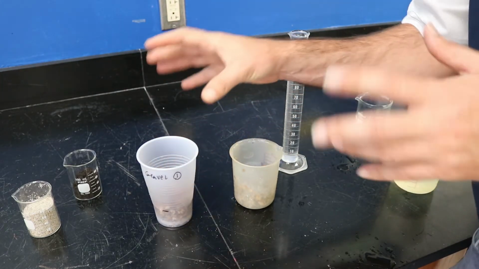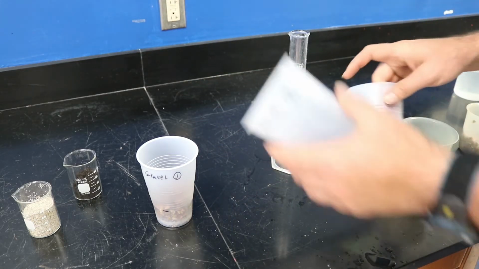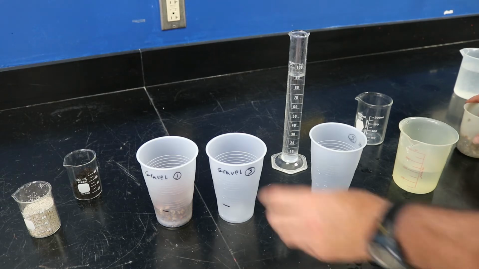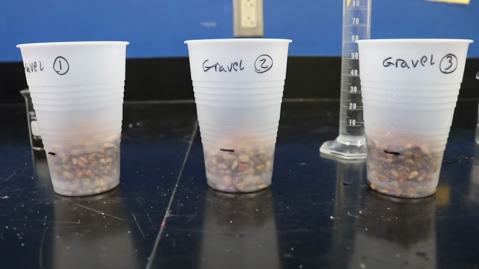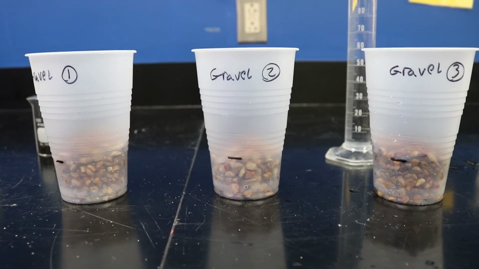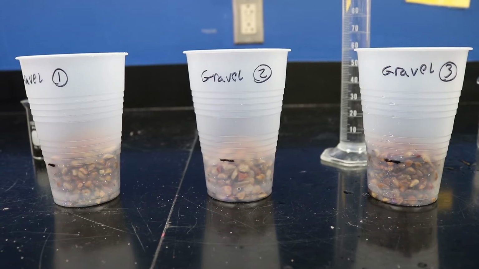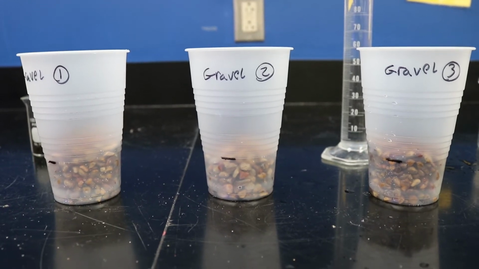Now, we are not going to just do this once. We're going to do this at least 3 times, so we're going to go ahead and fill up each of my 3 cups. Also, I should mention, which I might not have, that there is a pinhole at the bottom of each of the cups, and that is what the water is going to flow through.